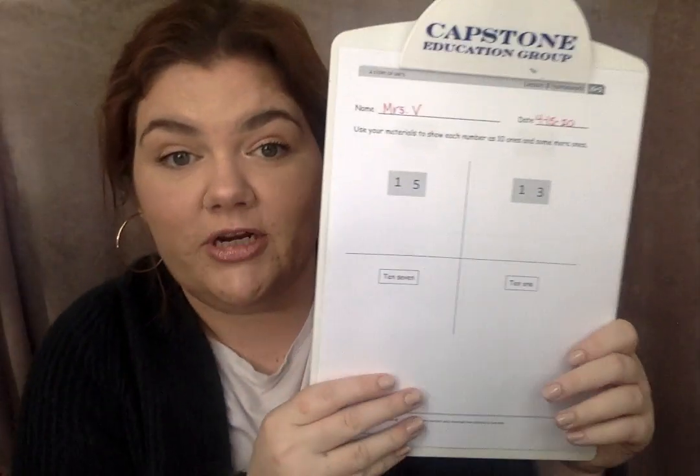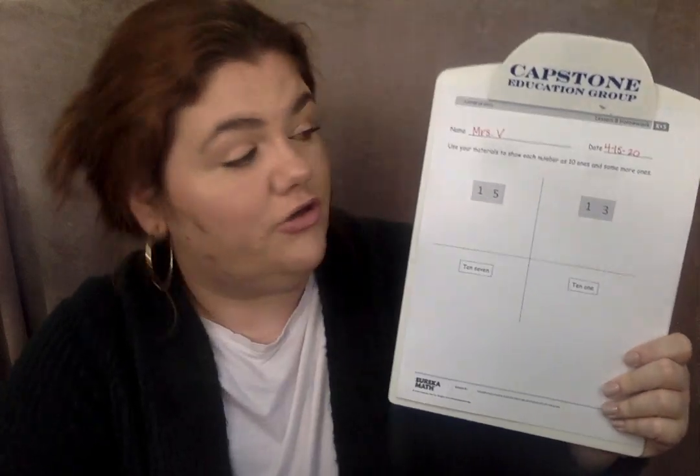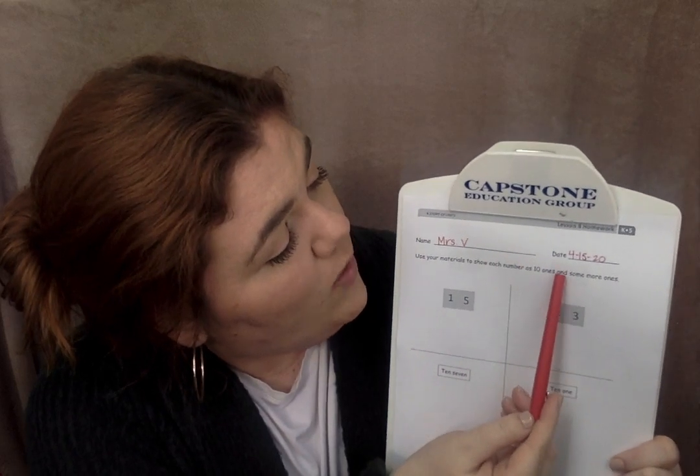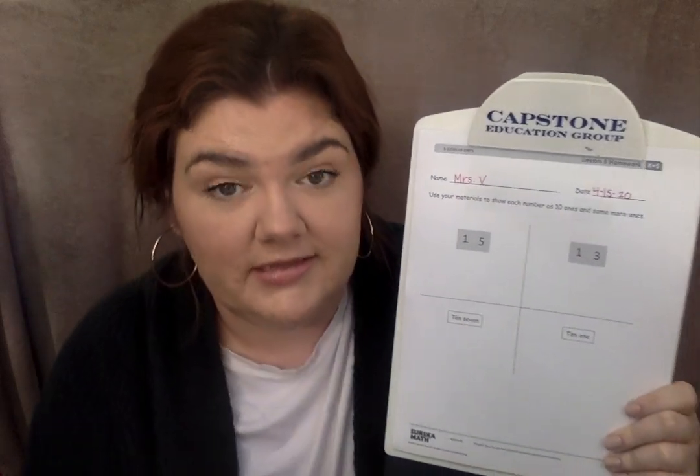Now what I want you to do is we're going to get started with our worksheet. You're also going to make sure that you have your hide zero cards with you. On our worksheet, our first one here, it says you're going to need to use your materials to show each number as 10 ones and some more ones. So just like what we did in our example.